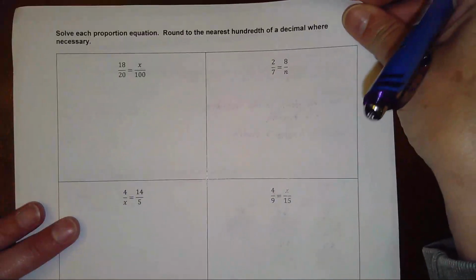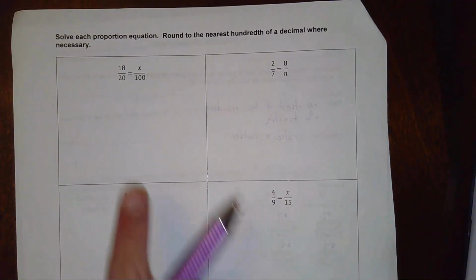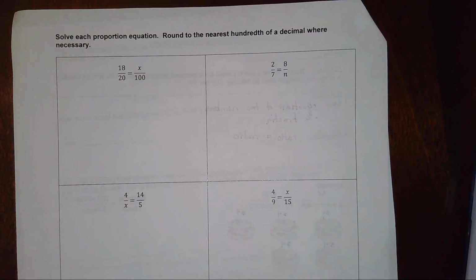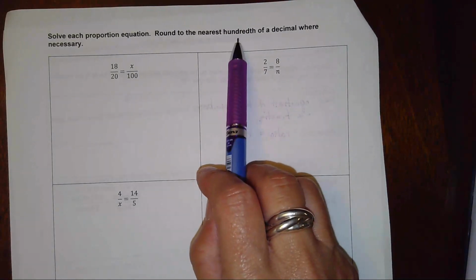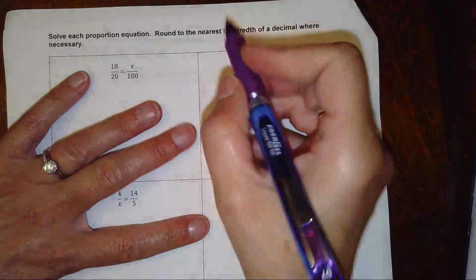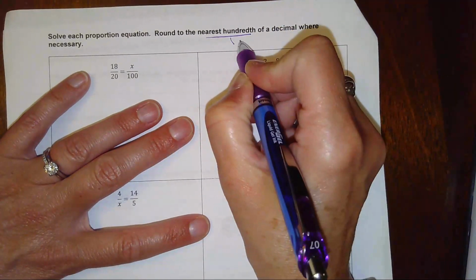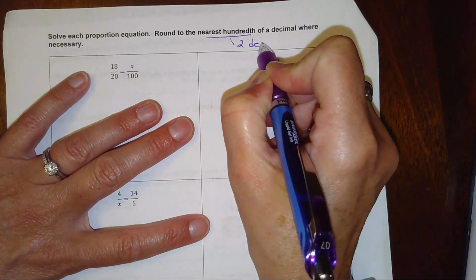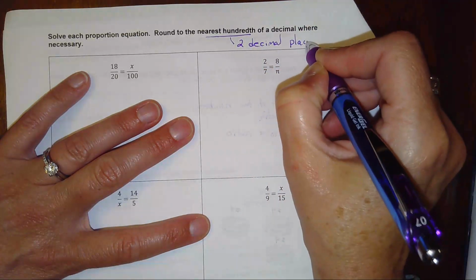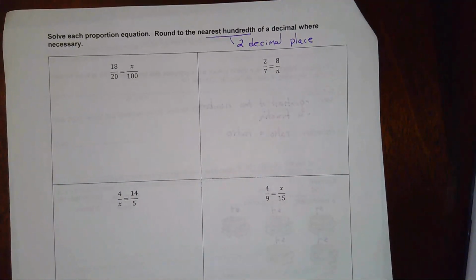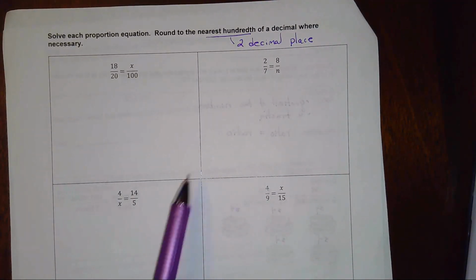All right, so let's practice. What I recommend that you do is pause the video and solve for the unknown to make these 4 boxes a true proportion. If you have to round, they said round to the nearest hundredth, and that would be 2 decimal places. So pause the video and then solve for the unknown that will make these true proportions.